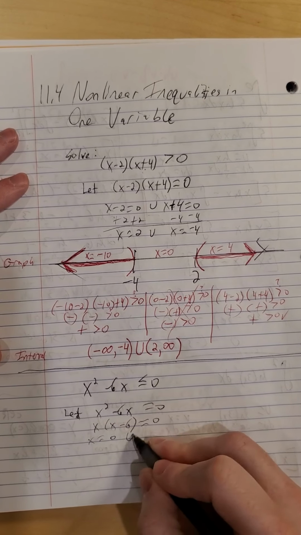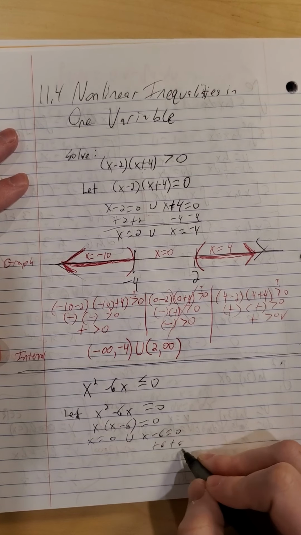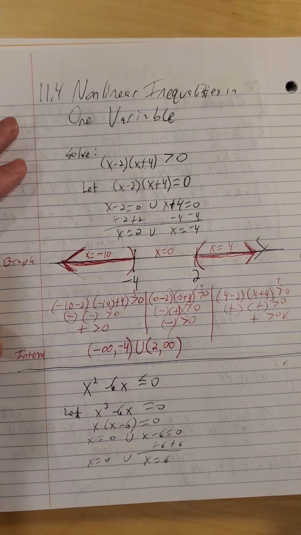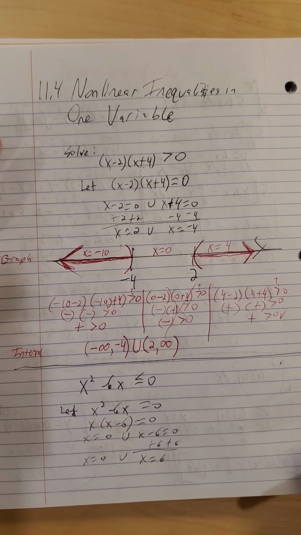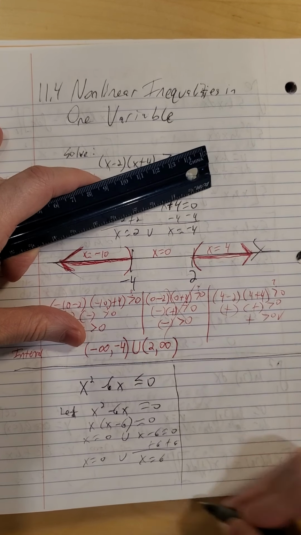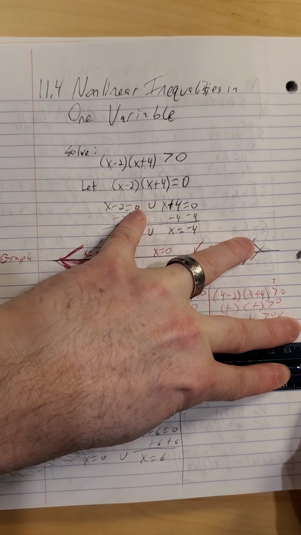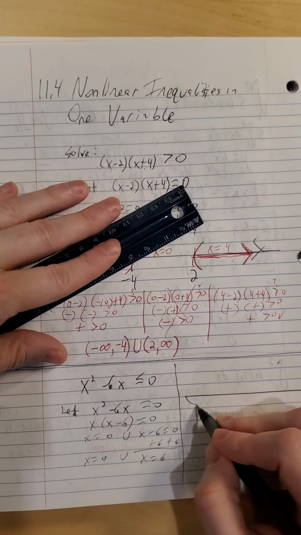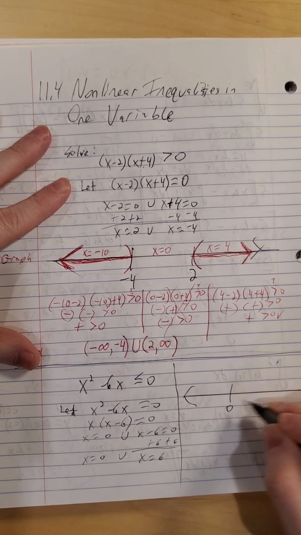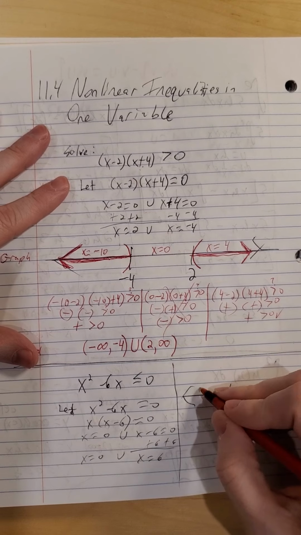So either x is 0 or x minus 6 is 0. That one's already solved. Add 6 to both sides of the other guy. x is 6. So 0 or 6, those are the 2 cuts we're making in our number line. And here, let's see if I can kind of squeeze it in here. Okay, so 0 is on the left, 6 is on the right, and 1 test point per interval.